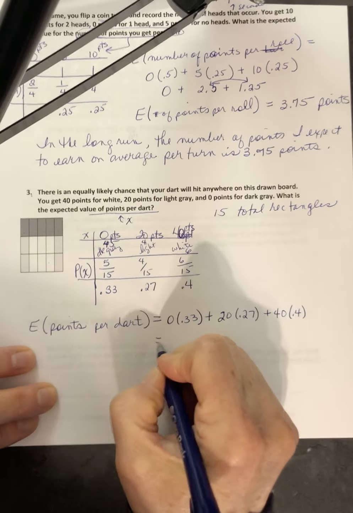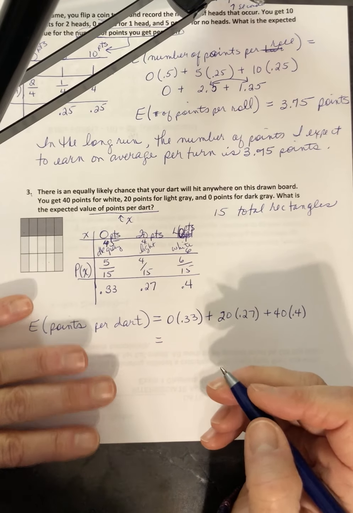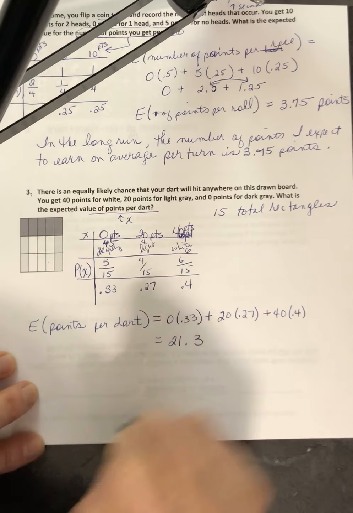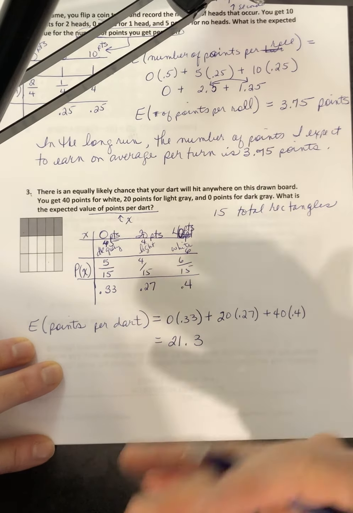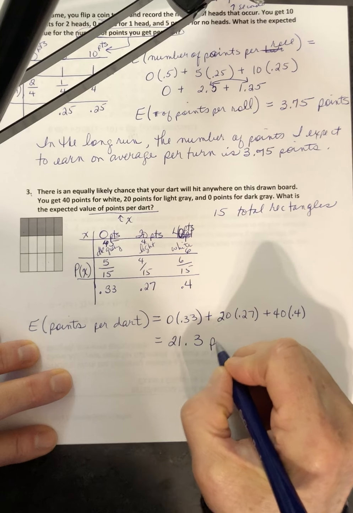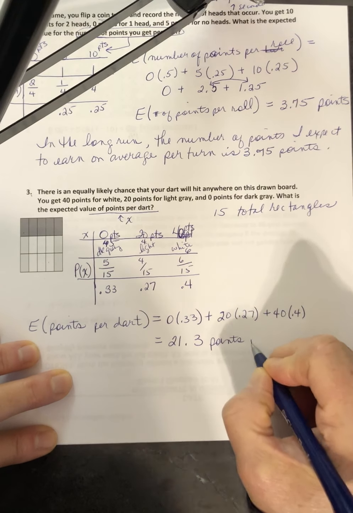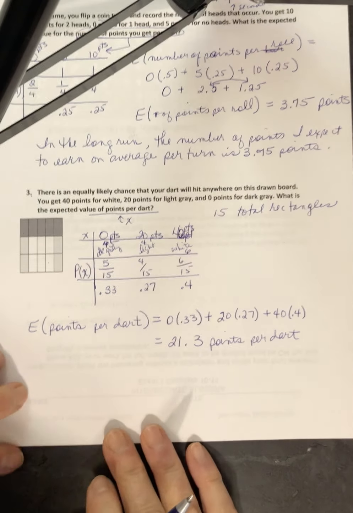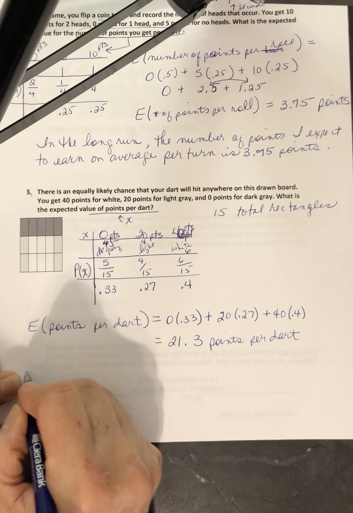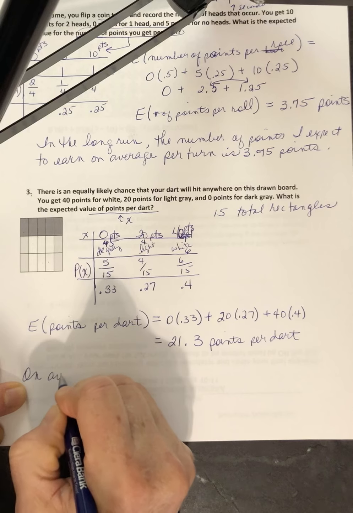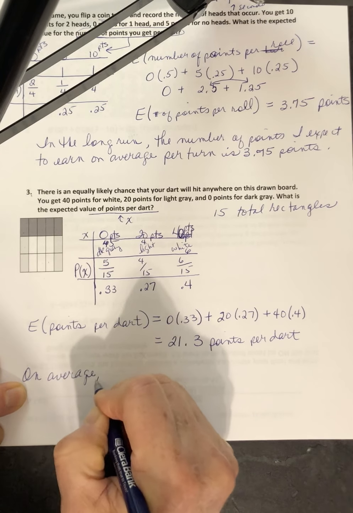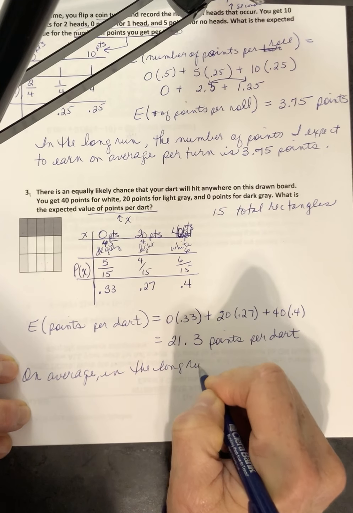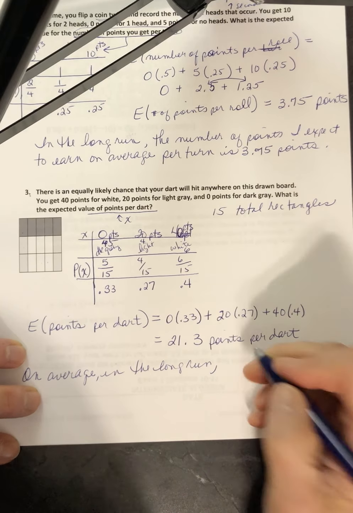Okay, so then what we want to do is run the numbers. That's going to give you 21.3, and then we're looking for points per dart. This is points per dart. Okay, so on average, in the long run, all these things have to be in there.